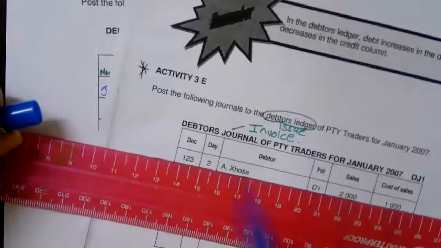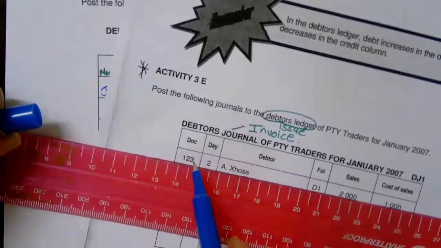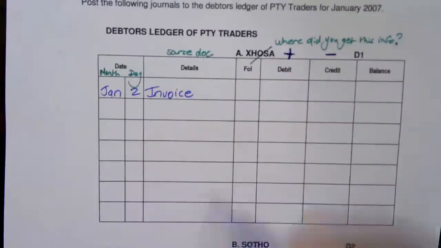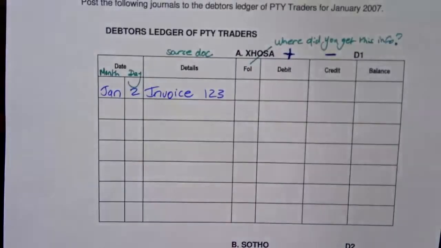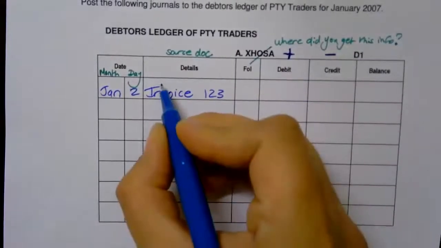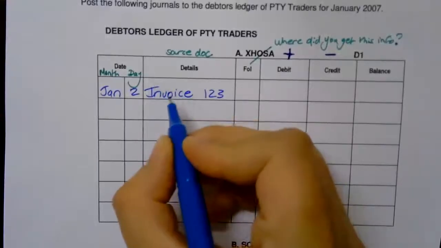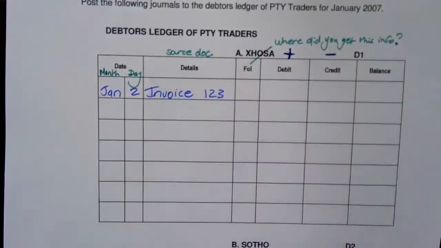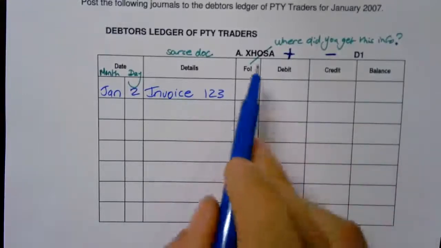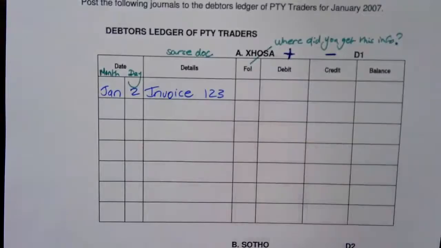Okay, what is the invoice number again? Number 123. Okay, so we gave him invoice number 123. Now, usually in accounting, you need to know that you always keep the duplicate and you give the original to the customer. So you must actually write here duplicate invoice because that's the proof that you have in your office that this transaction has taken place, because A. Koza has the original invoice.